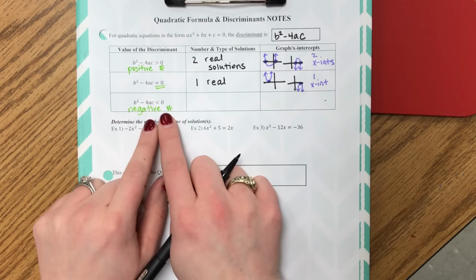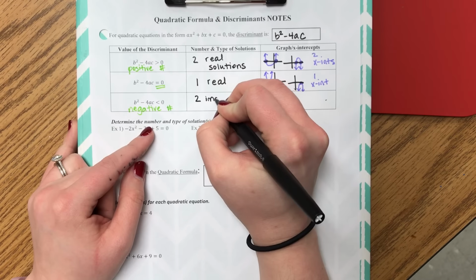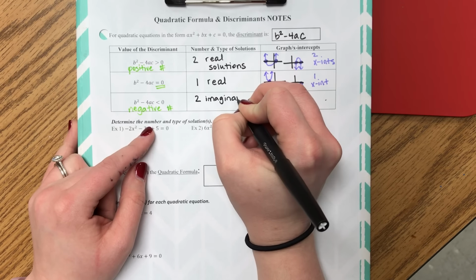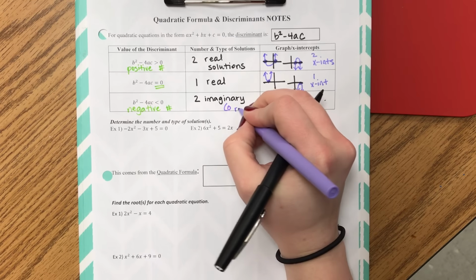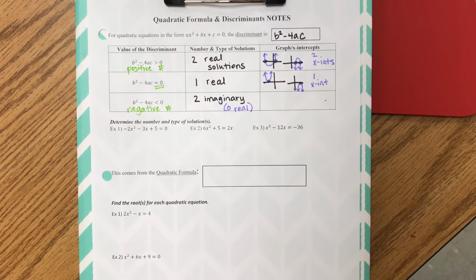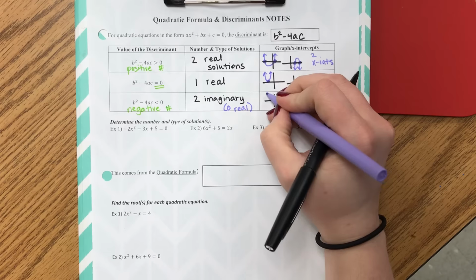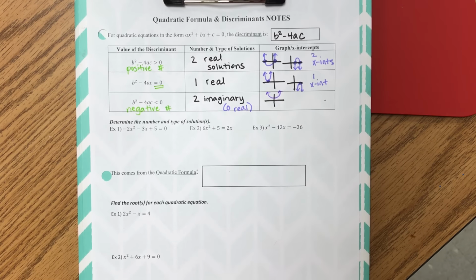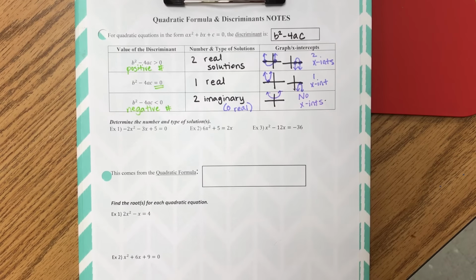Okay. And then the third option is you have a negative discriminant. This is where we're going to have what's called imaginary solutions. You're going to have 2 imaginary solutions. Okay, we will get into that more next week when I get back with what imaginary means and all that. Just for today, know 2 imaginary. It is another way of saying 0 real, just FYI, but I want you to focus on the fact that it's 2 imaginary. Okay, and then on the graph, that just means that if you have no real solutions, it's never touching the x-axis. It'll be something like that. So those are your 3 options.